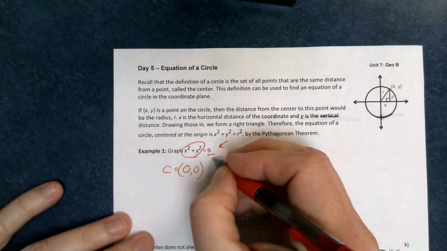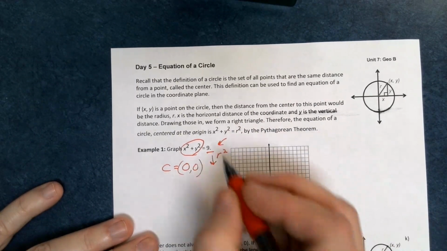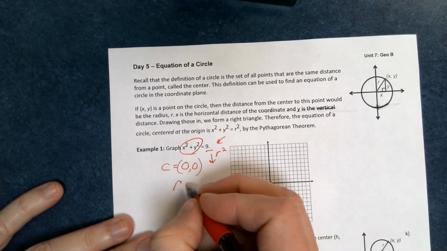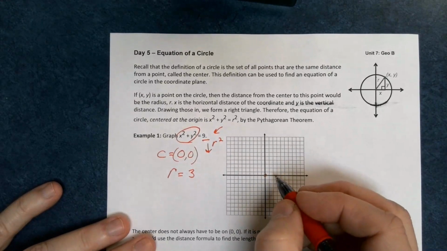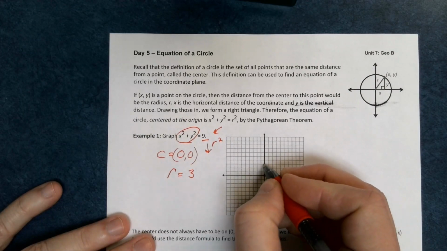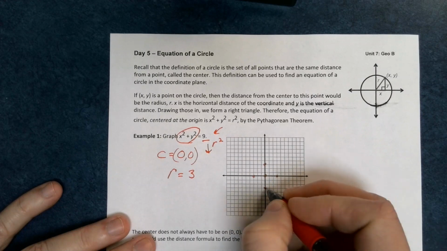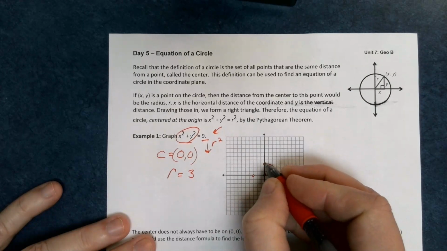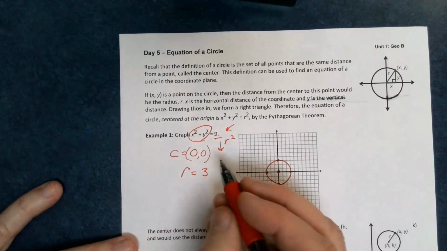And then this number right over here is equal to the radius squared. So in order to find the radius, I simply square root that number. In this case, the radius would be 3. So if I was to graph this, I'd go 3 to the right and put a dot, 3 up and put a dot, 3 to the left, put a dot, and 3 down, put a dot, and make the curvature just like that. So there's this circle, x squared plus y squared equals 9.